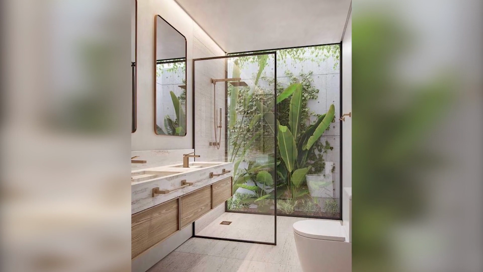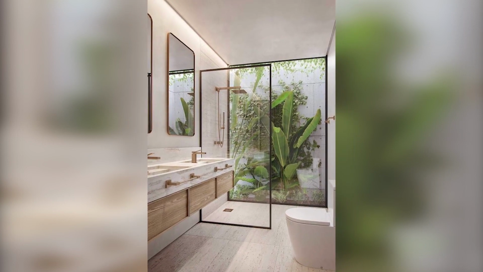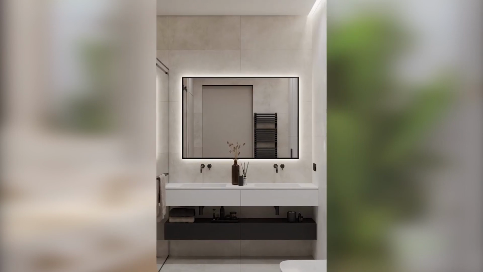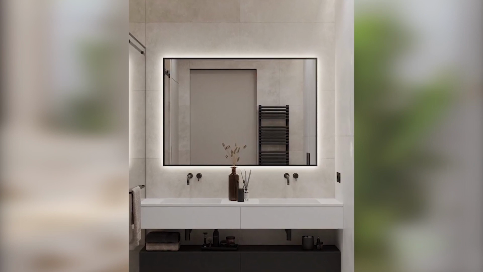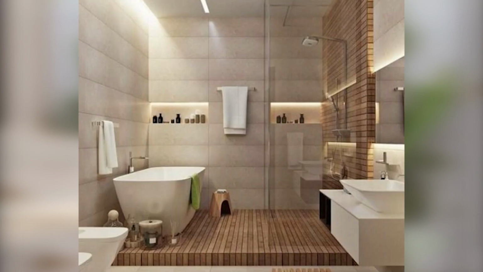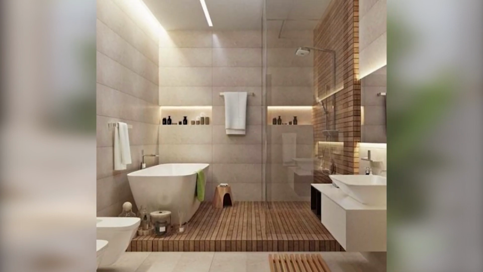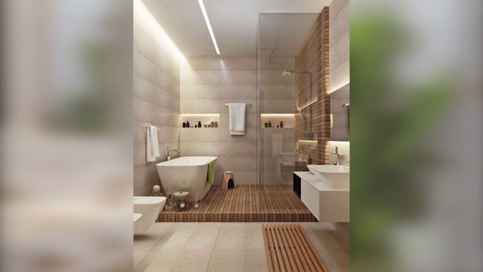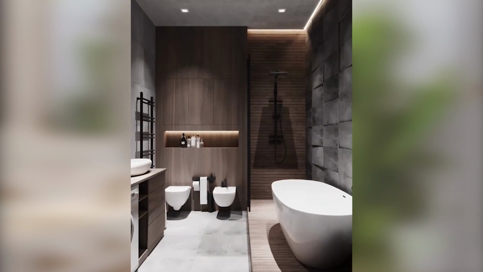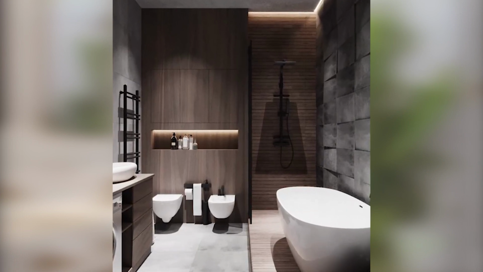Whether you prefer the warm, cozy feel of a rustic bathroom or the sleek, contemporary look of a modern bathroom, there's a theme to suit your style. So why not try a new bathroom theme and create a space that you'll love for years to come?